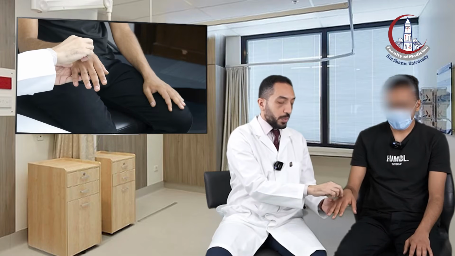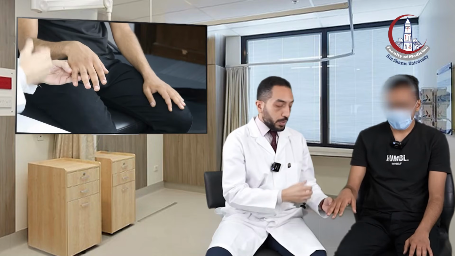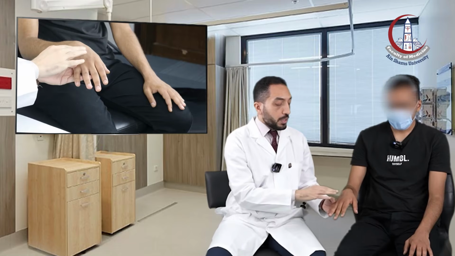And for skin turgor, you have to examine the skin mobility and turgor at the same time, which assesses the hydration status of the patient, and also some collagen diseases might lead to increased or decreased mobility of the skin. So just by pinching the skin like this and letting it go, you will observe the time it takes to go back to its position. This is for the turgor and mobility.